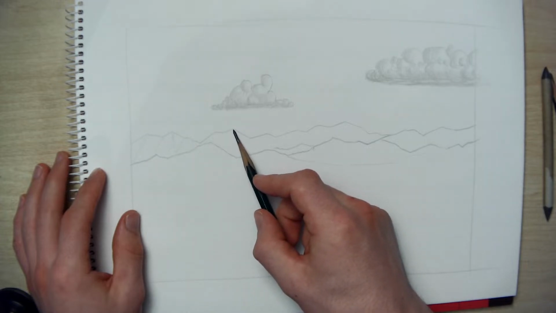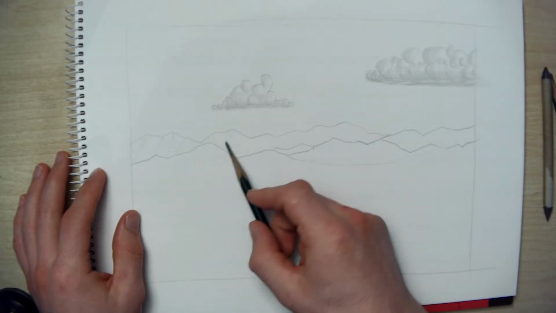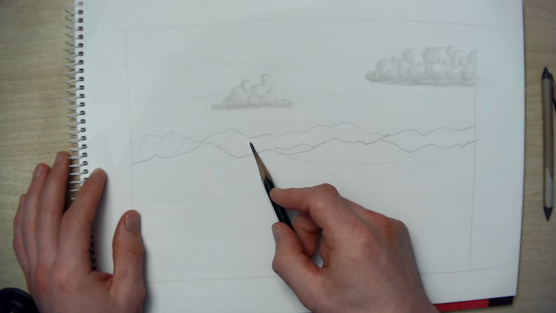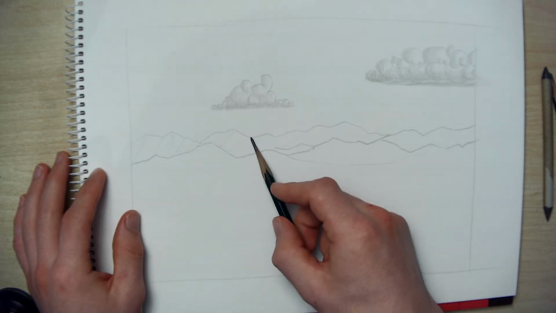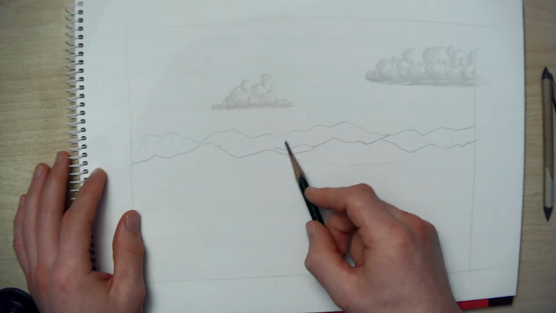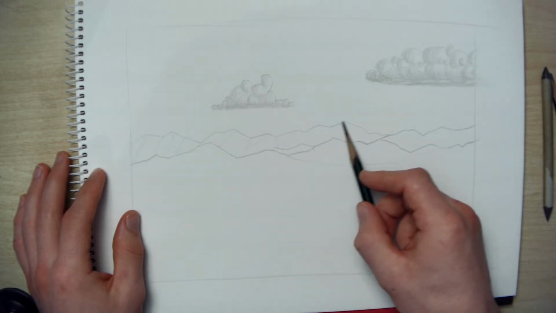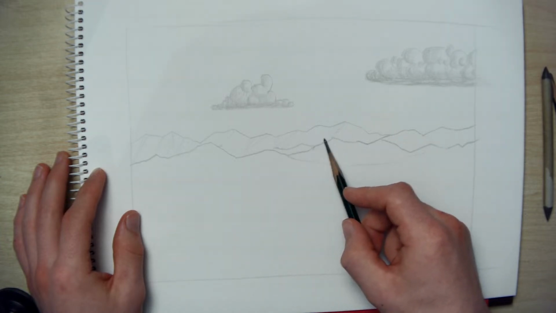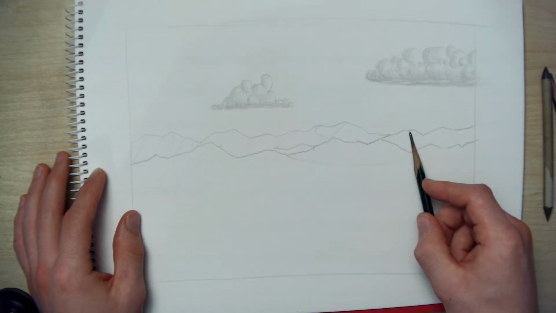All the areas that are inclined to the left are shadow areas, and I'm not giving them very intricate shapes right now. Maybe a little bit like this right there.